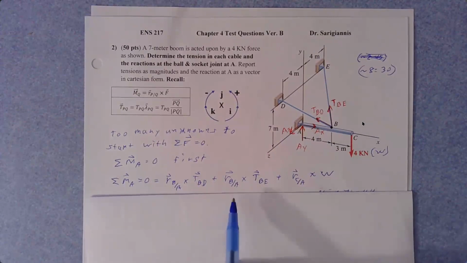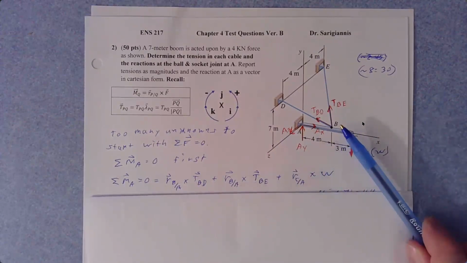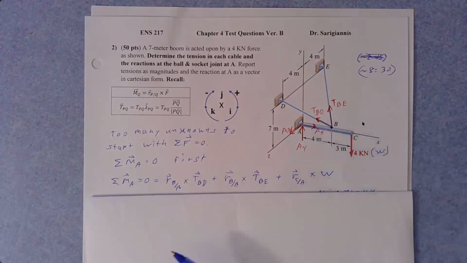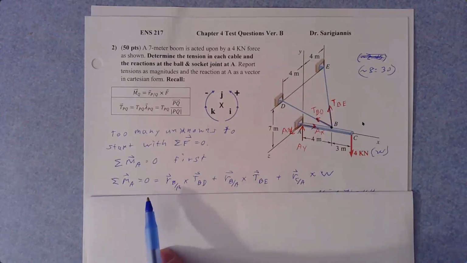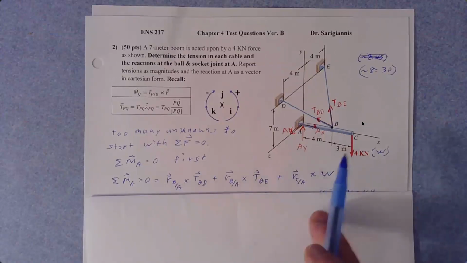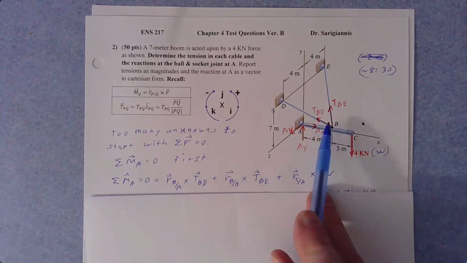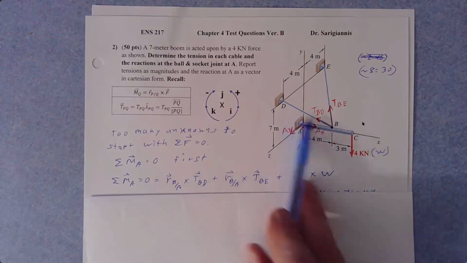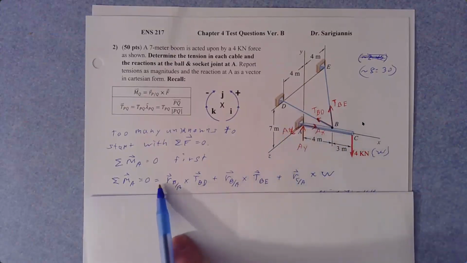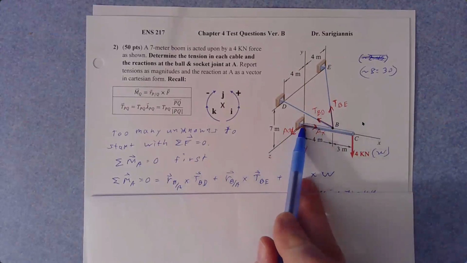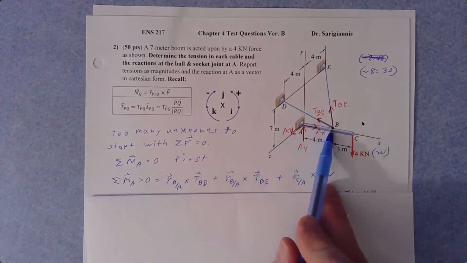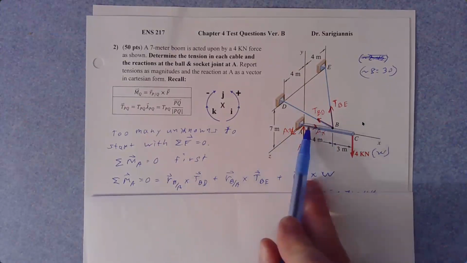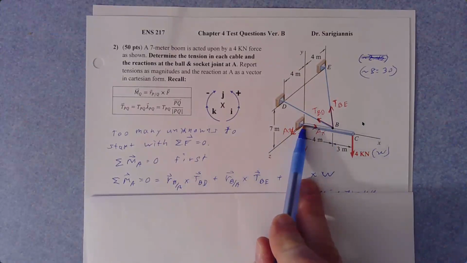Way back, we learned about moments of a force vector acting on a point about a certain point. So for example, the moment about A, there are three different forces generating moments. We've got the weight and these two tensions in the lines. So let's start with tension BD. We have the position vector of B with respect to A. So B is the point where the force is acting, or the point on the line of action of the force, and A is the point at which we're interested in the moment about.